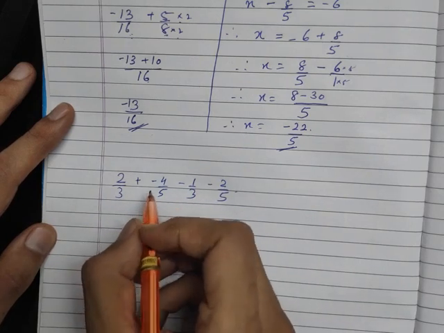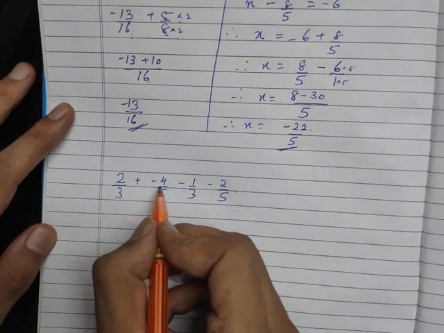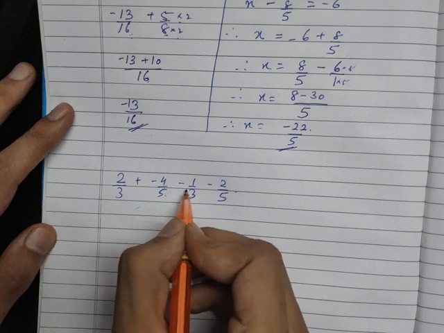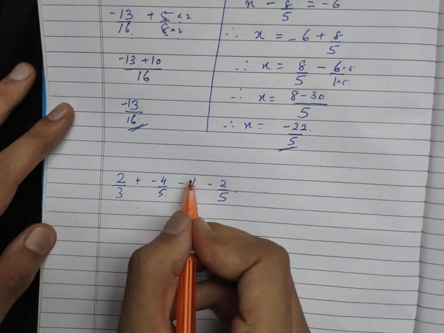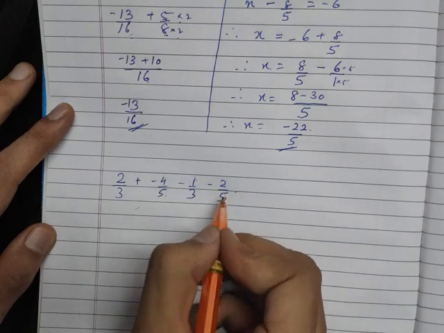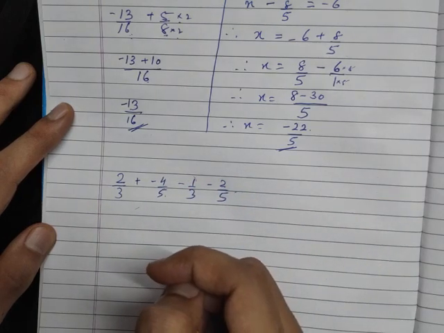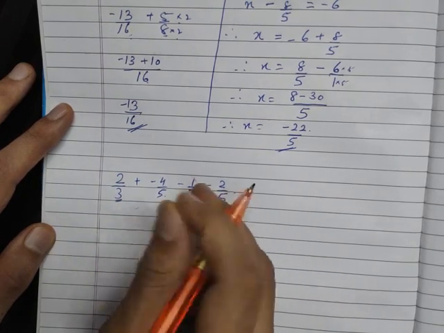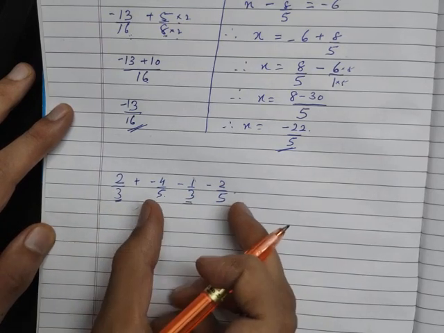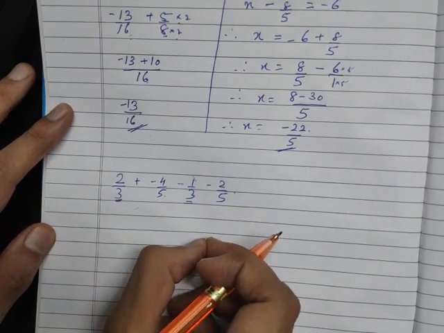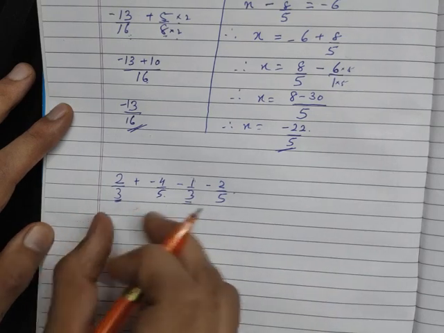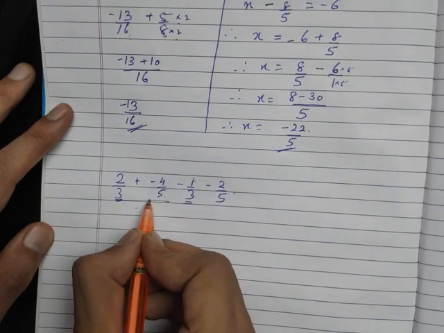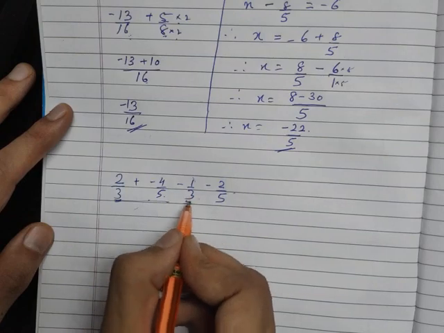In this case, I can take these two numbers, take the LCM, and solve. That answer I'll again take with minus 1 by 3 and solve. That complete answer I'll then take with minus 2 by 5 and solve. This is one way. Another way, I'll see which numbers have the same denominator and group them together. Whenever it is possible to group them, we should. If it is not possible, no problem. In that case, solve this one first, that answer with this one, that complete answer with this one.